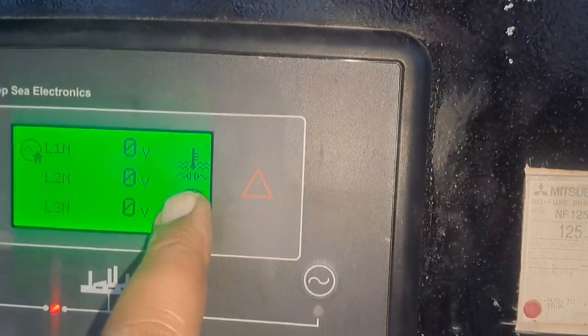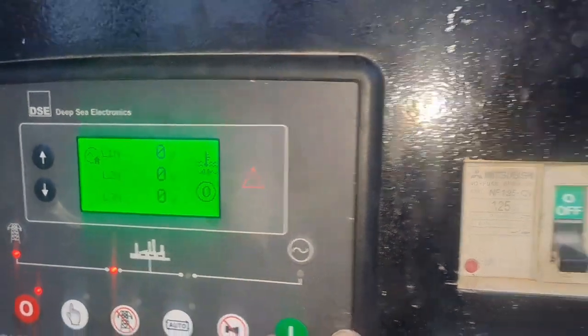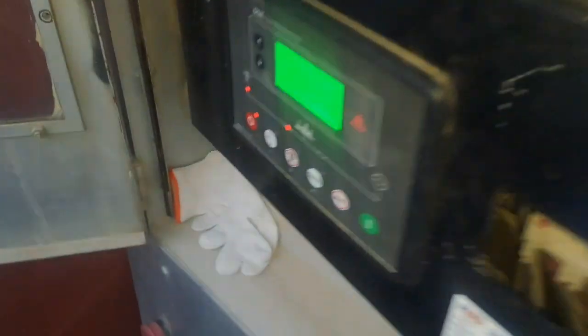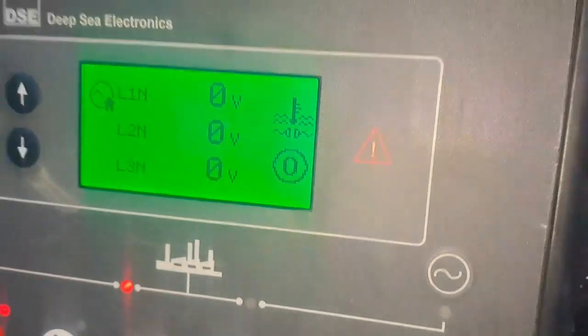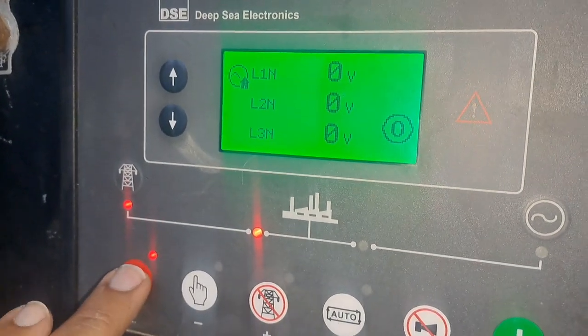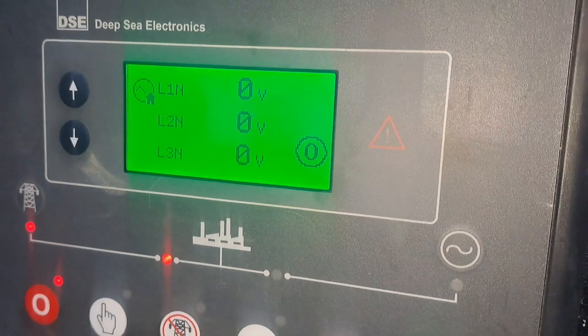If you remove while generator is running, it will suddenly shut down. Let me fix back. I fixed back already, and here is how you will reset this fault. You simply press red button. If this disappear, it's mean our problem is solved.